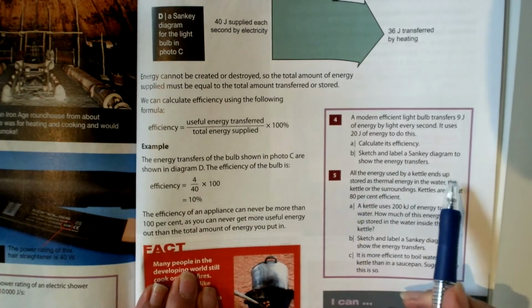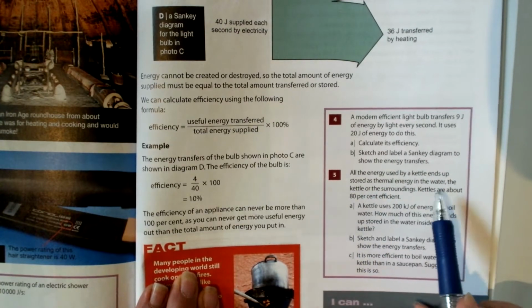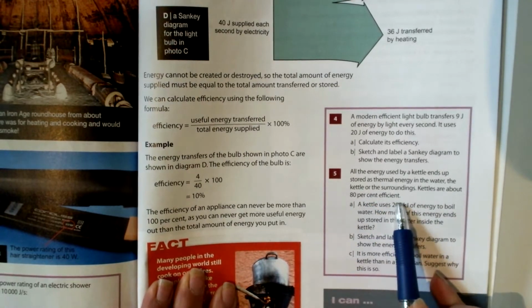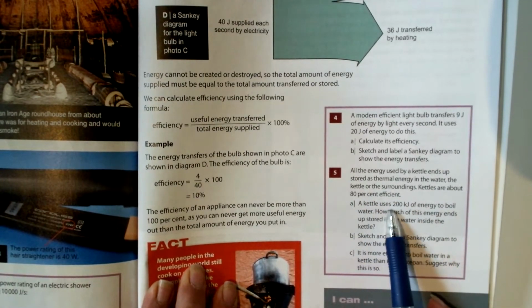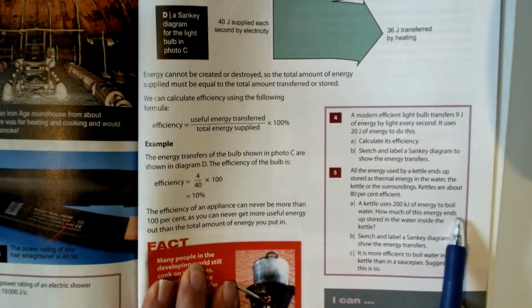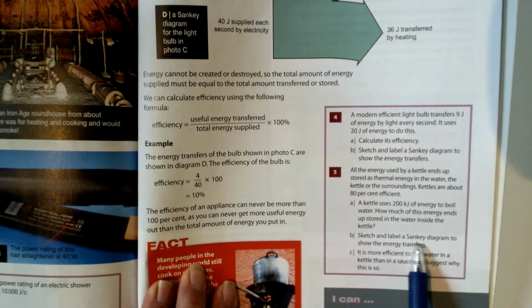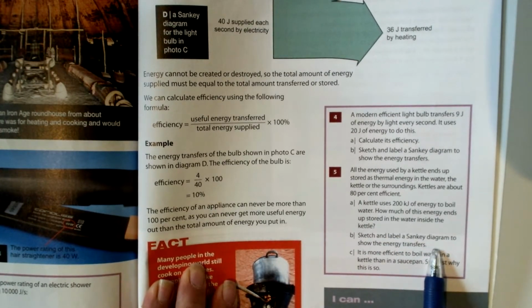Then, all the energy used by a kettle ends up stored as thermal energy in the water, the kettle or the surroundings. Kettles are about 80% efficient. A kettle uses 20 kilojoules of energy to boil water. How much of this energy ends up stored in the water inside of the kettle? Sketch and label a Sankey diagram to show the energy transfers.